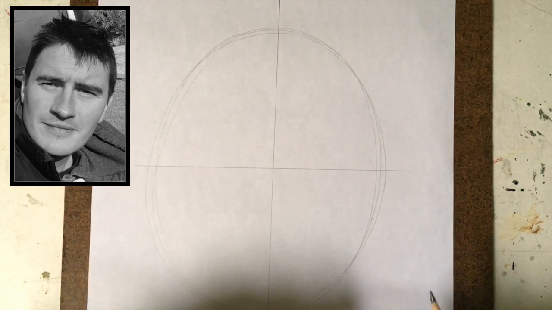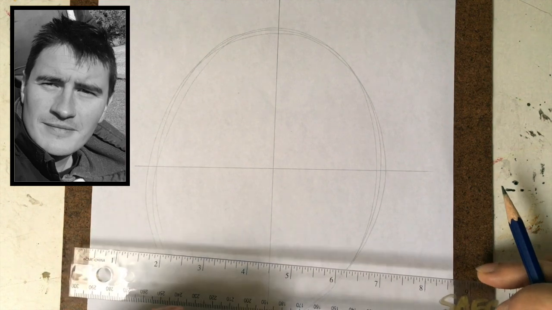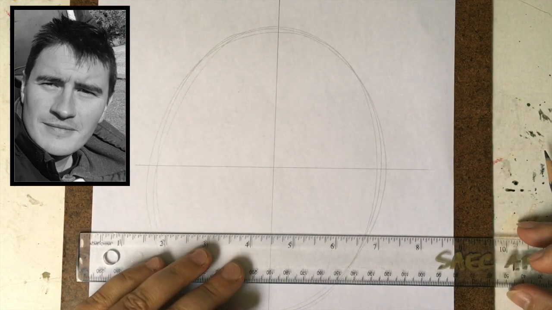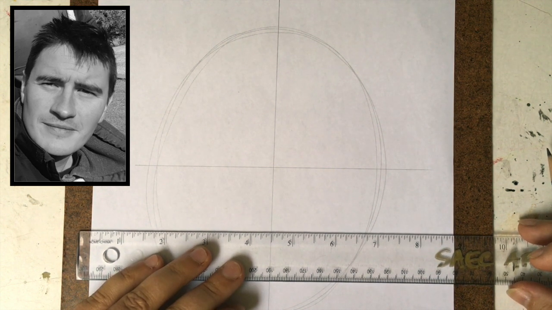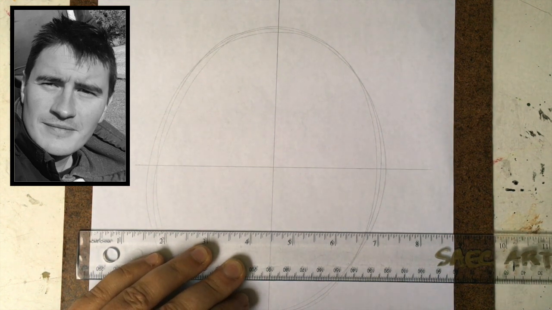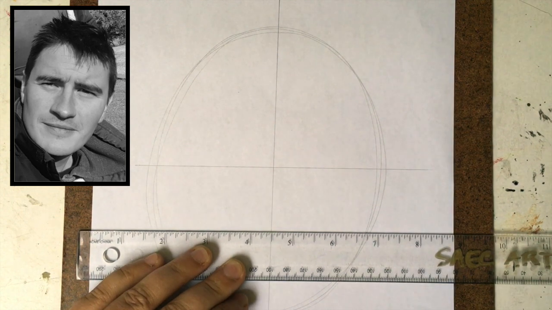And then I'm going to put in a nose line, just roughly here. And I'm actually looking at the picture of him just to make sure. There, that's a little easier. Okay.